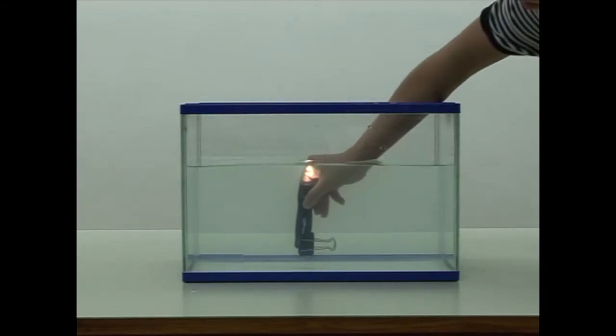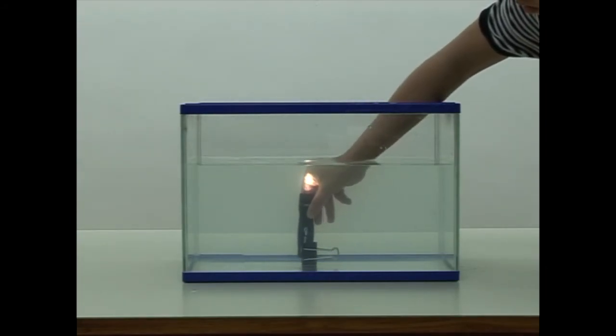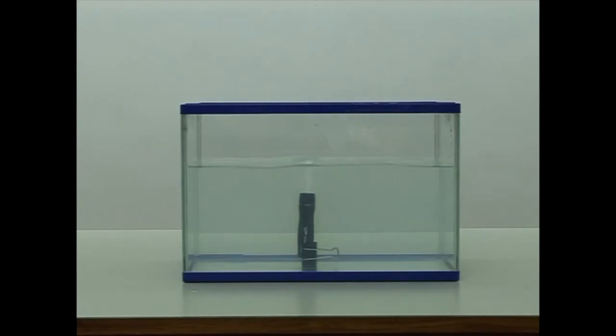Put a flashlight into the tank and illuminate the water from below. How does the light refract when it enters the air from the water at different angles?